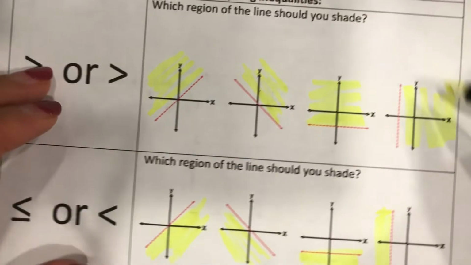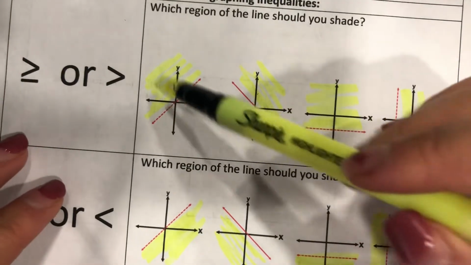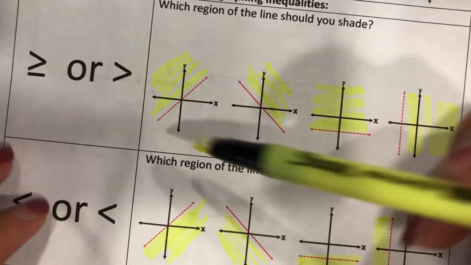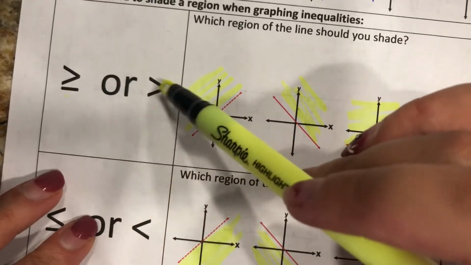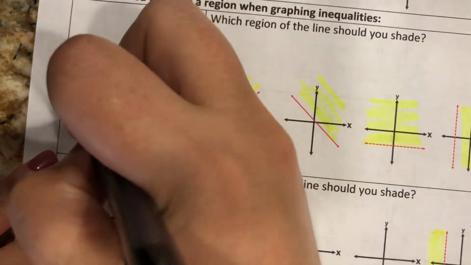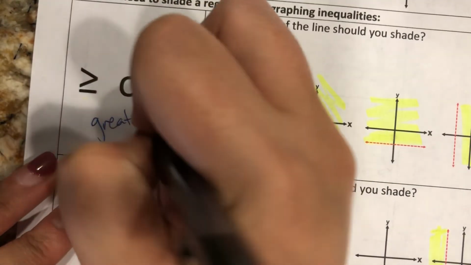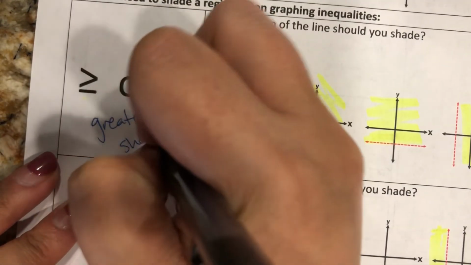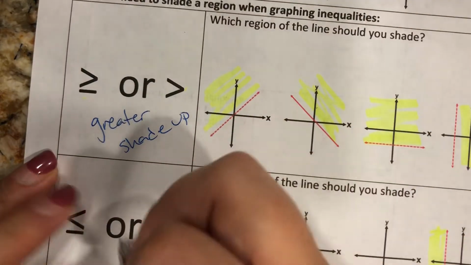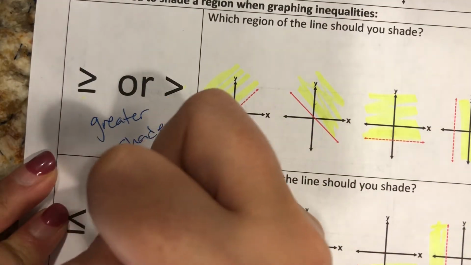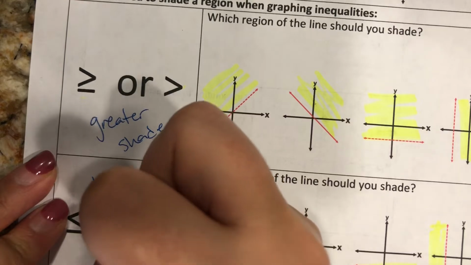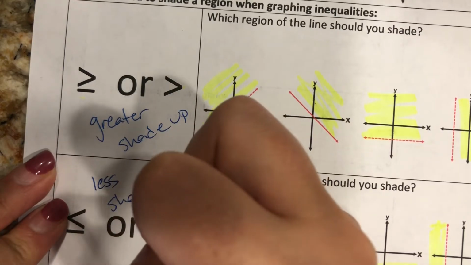But again, these are just shading on if we're shading above or shading below the line, depending on if we have greater than or less than. So this is greater, shade up, and this is less, so shade down.